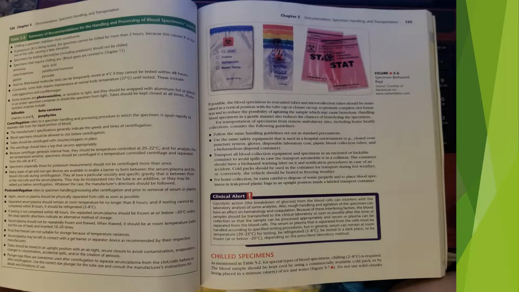Cold packs should be used in the container for transport during hot weather, or conversely, the vehicle should be heated in freezing weather. For home collection, be extra careful to dispose of waste properly and to place blood specimens in leak-proof plastic bags in an upright position inside a labeled transport container.